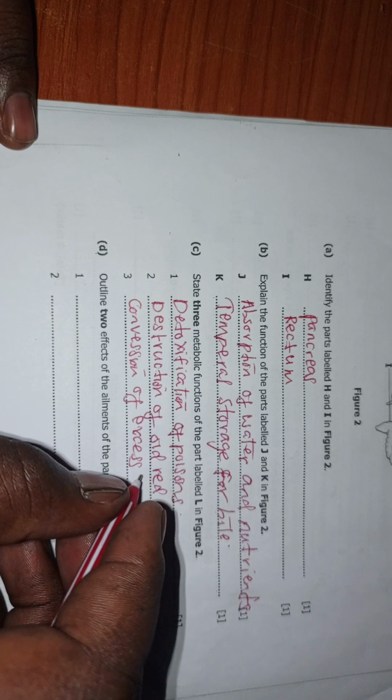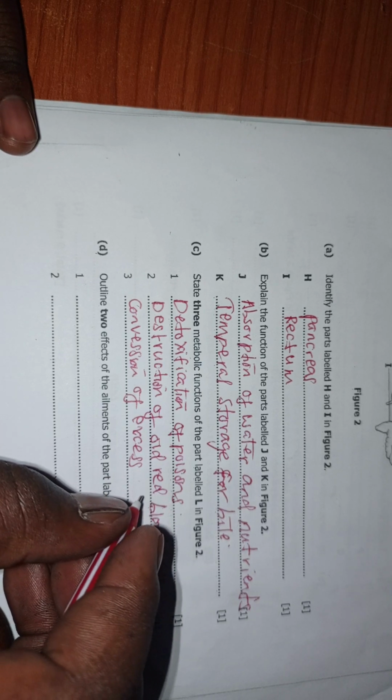Okay, the number 3 is conversion of excess glucose to glycogen.